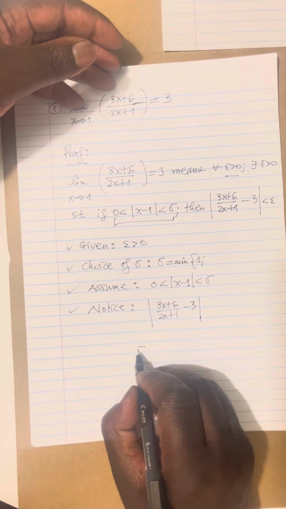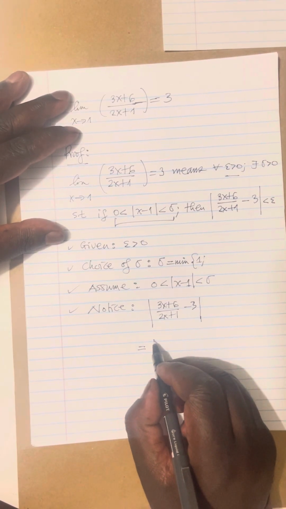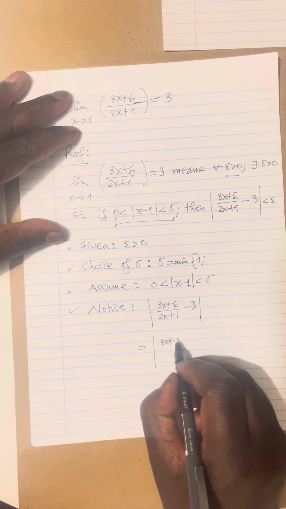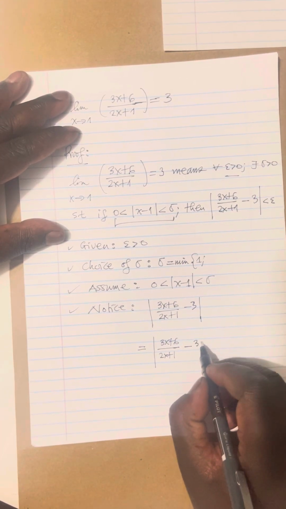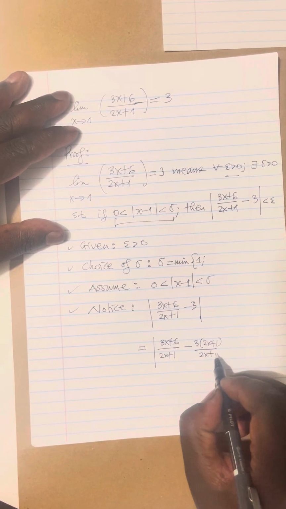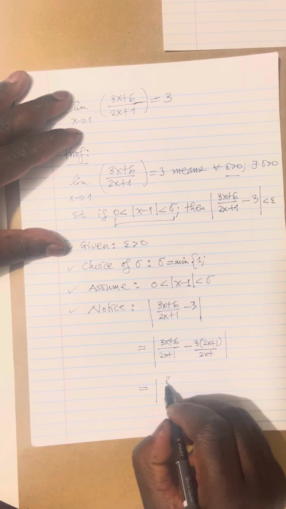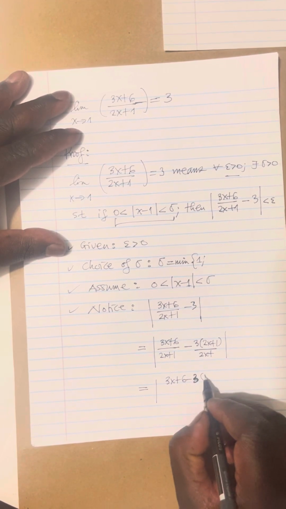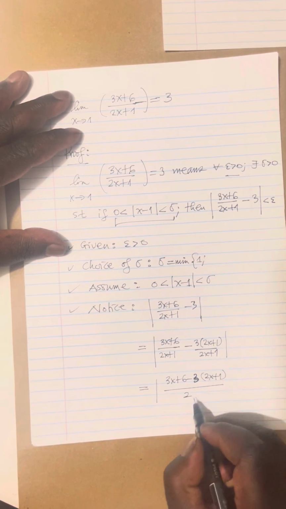simplifies to, I'm going to simplify this expression inside there. Remember, we can also write this as (3x + 6)/(2x + 1), and then I'm going to say minus 3(2x + 1) all over (2x + 1), like so. And now the denominator is the same. We can just have this as (3x + 6) minus 3(2x + 1), all over (2x + 1).